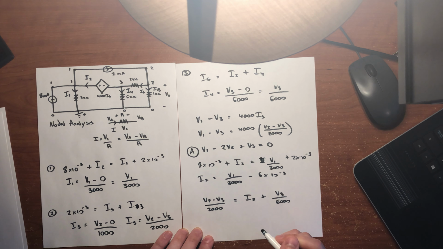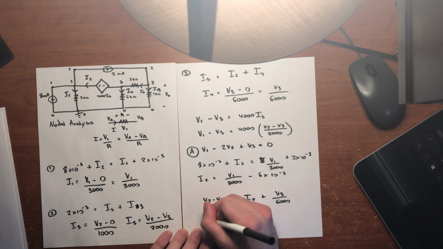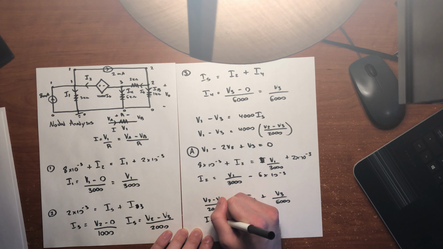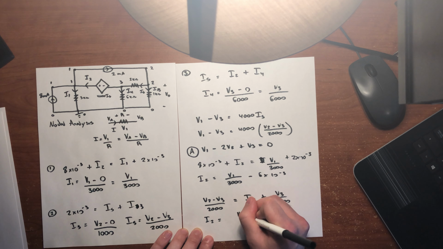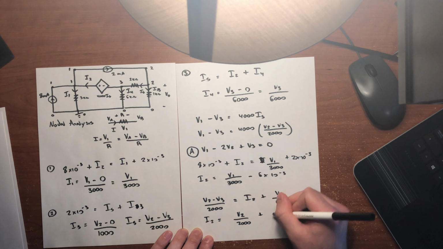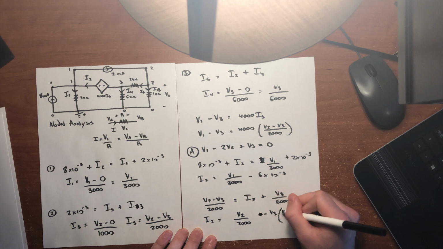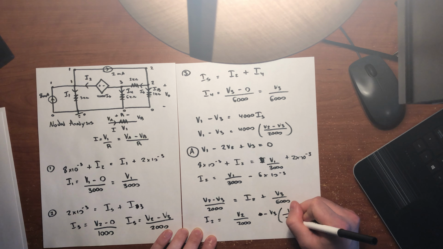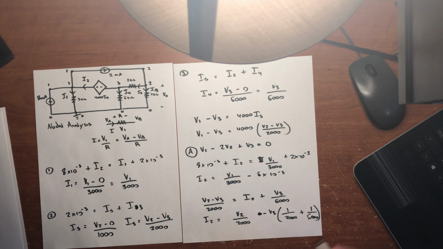We could simplify this further, and we could say I2 is equal to, we'll bring V3 over to the other side. It's equal to V2 over 2000 minus V3, 1 over 2000 plus 1 over 6000.